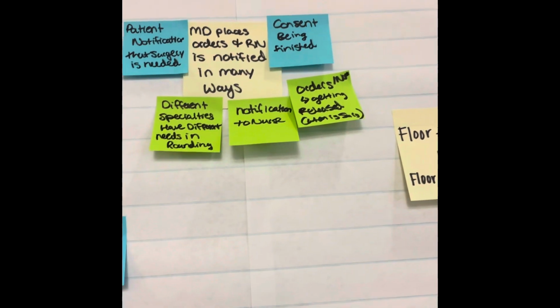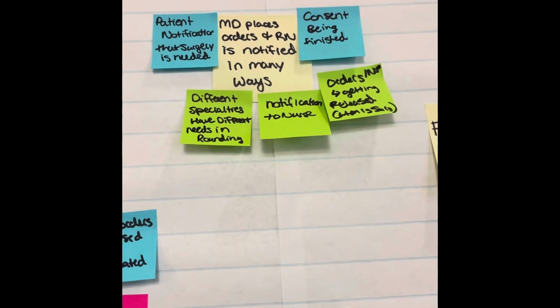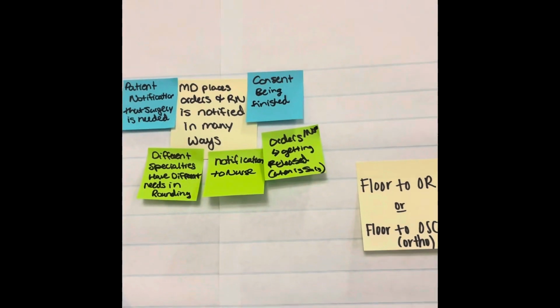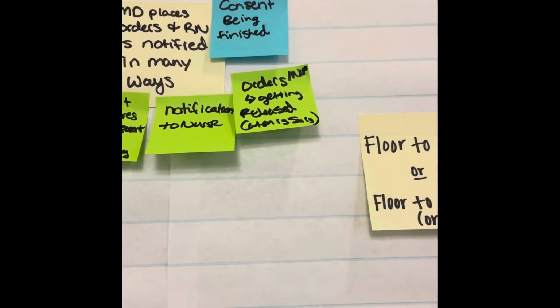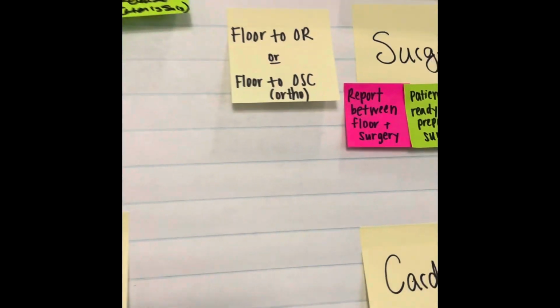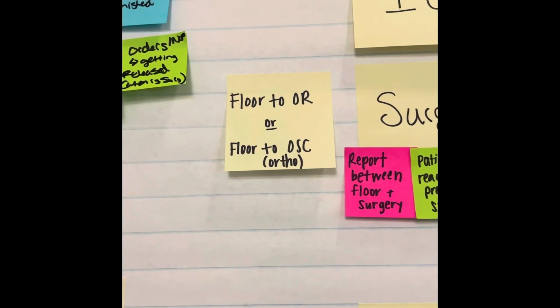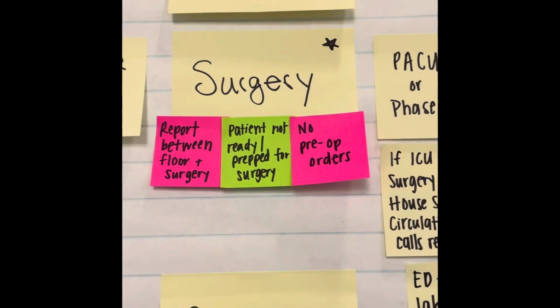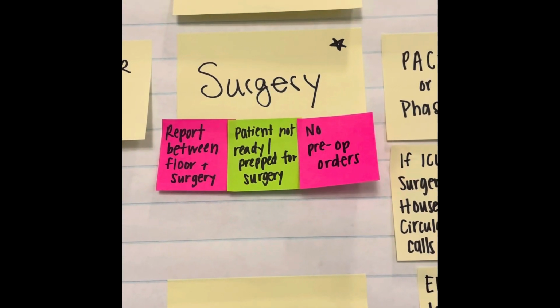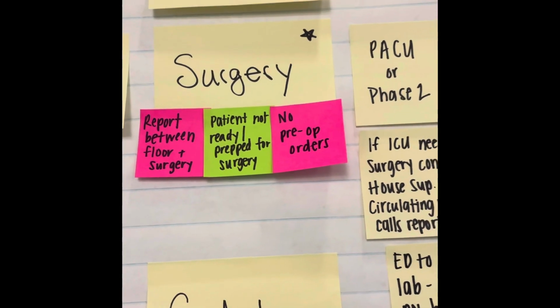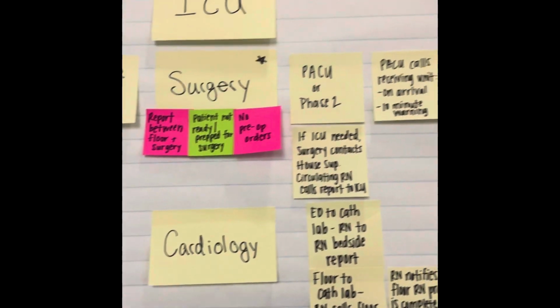We have different specialties that have different needs in rounding. Notification to the nurse: the nurse can get notified in several ways. Orders or no orders getting released to surgery. Then we have the floor to OR and floor to OSC if it's an ortho case. And then within surgery, we have report between floor and surgery as an issue, patient not ready, not prepped for surgery, and no pre-op orders.